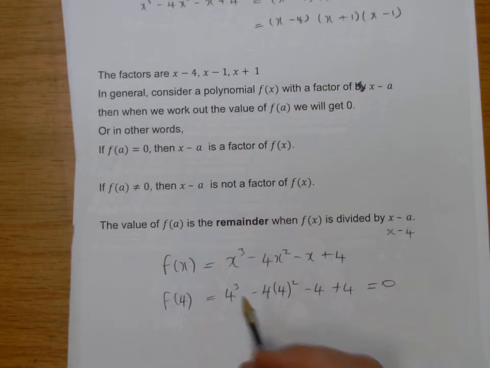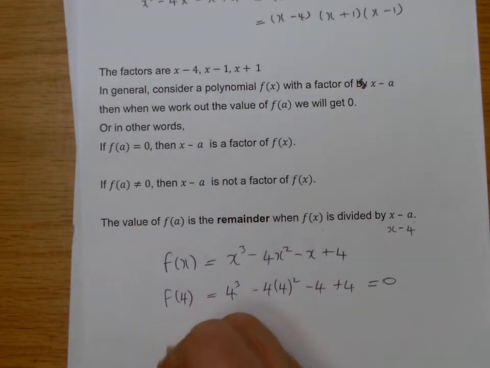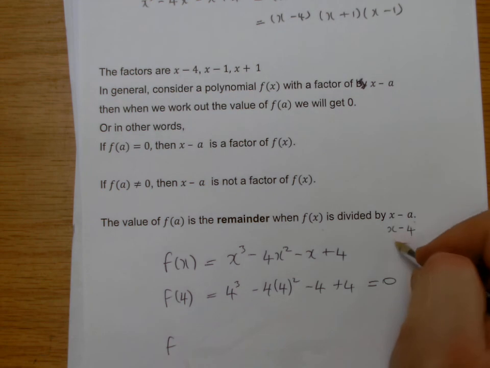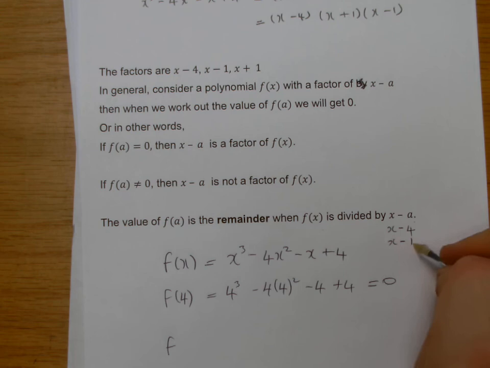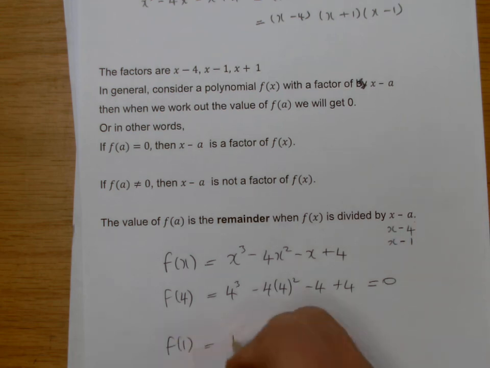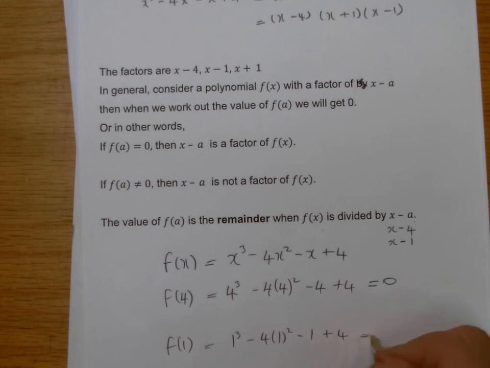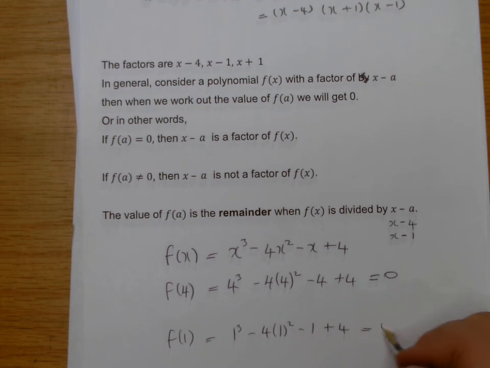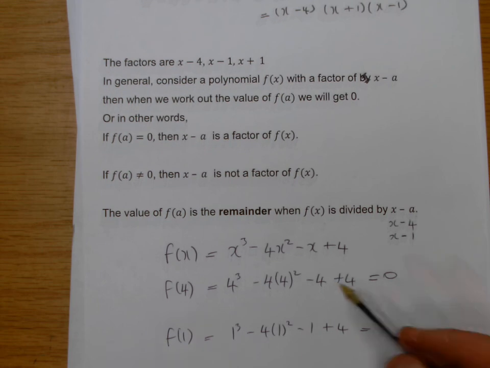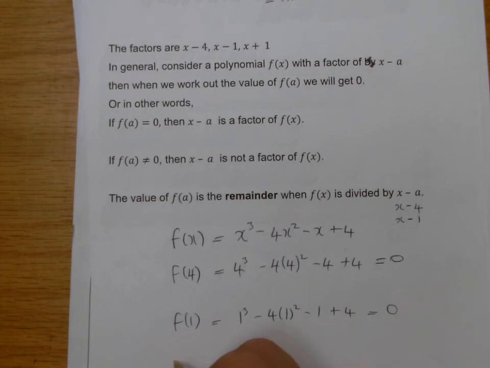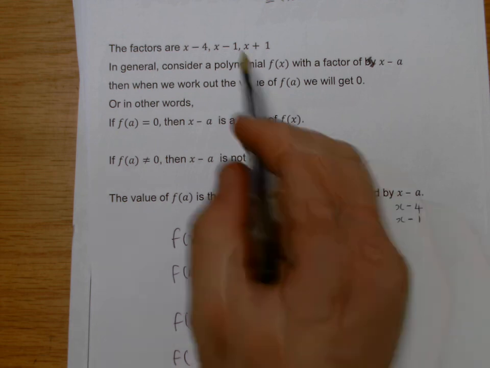Let's try x minus 1. So let's put 1 in there, because x minus 1 is a factor, which means a would equal 1. So f of 1 is 1 cubed minus 4 times 1 squared minus 1 plus 4. Work that out, it comes out to be 0. So it leaves a remainder of 0.